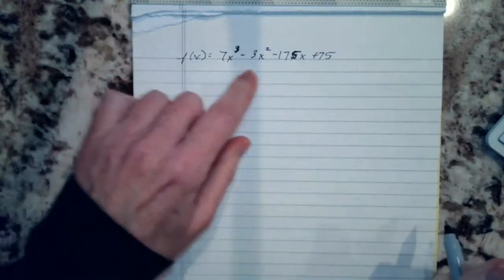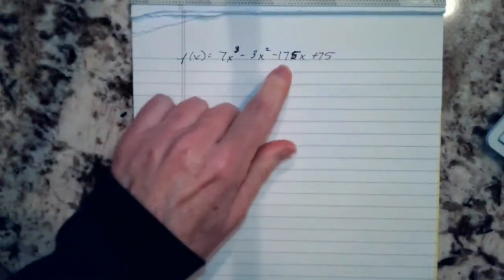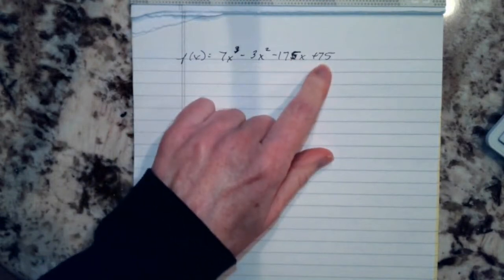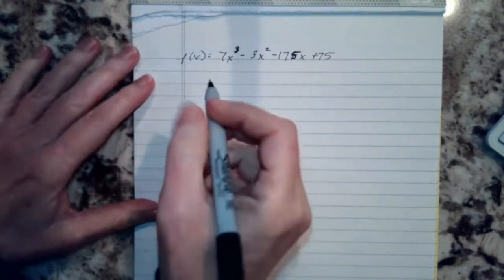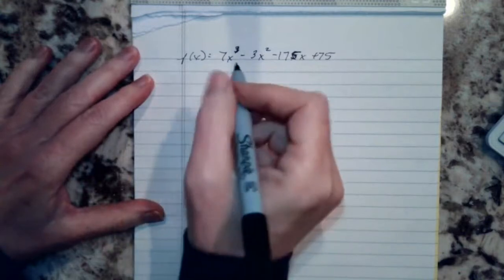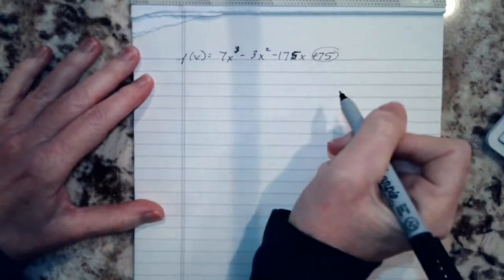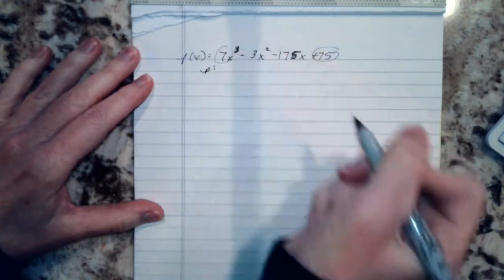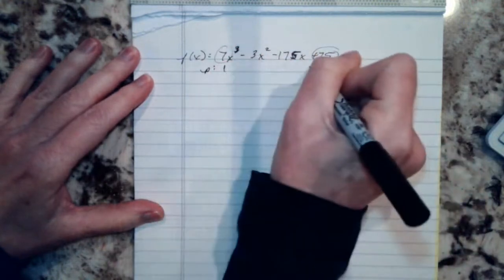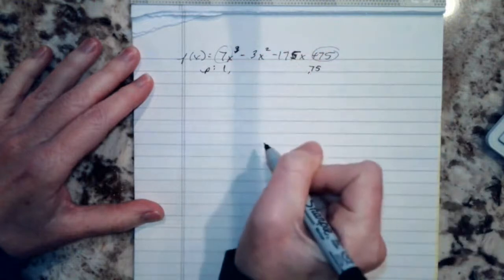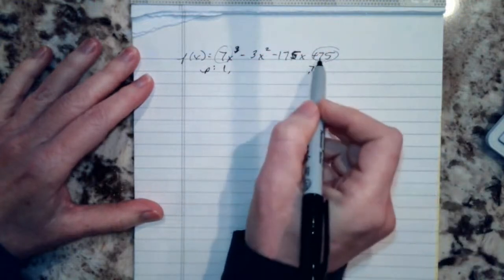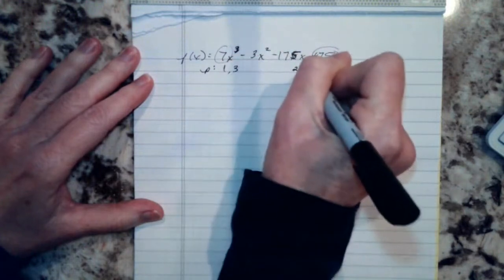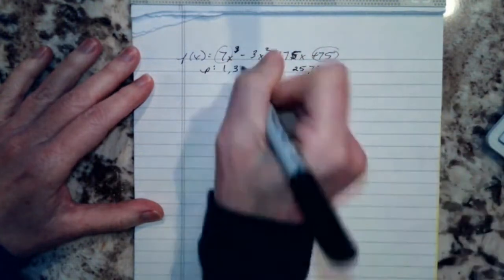Okay, 7x to the 3rd minus 3x squared minus 175x plus 75. Okay, let's find all of our potential answers. We know it's going to be the factors of 75 over the factors of 7. So the factors of 75 are 1 and 75. 2 won't go in. 7 plus 5 is 12, so 3 will go in, and that's 3 times 25.